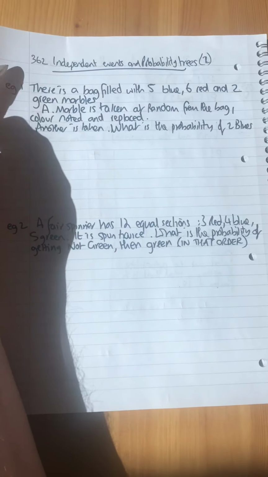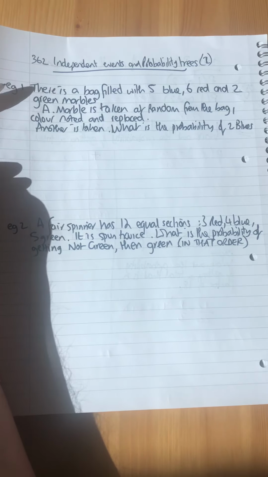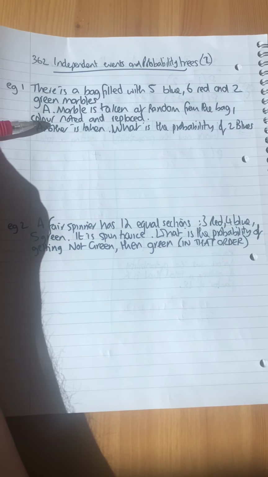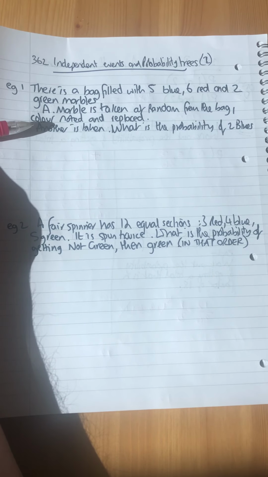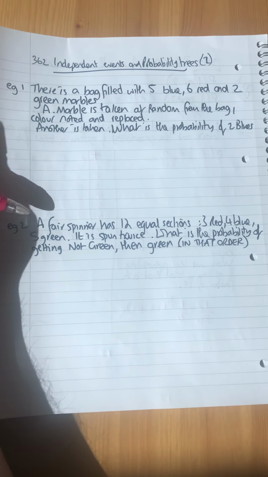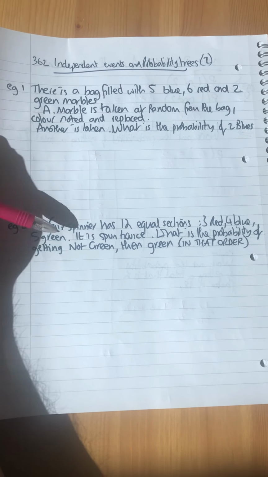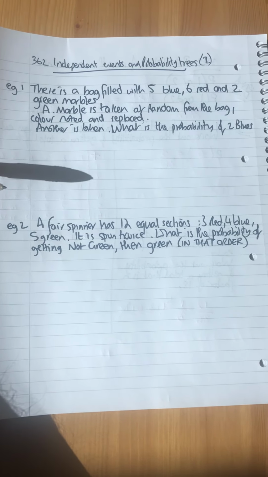This is clip 362, independent events and probability trees. So there's quite a lot of information in these questions. There's two different ways you can do this, either using probability tree diagrams, or you can use combinations. So I'm going to do an example using both and just see which one you prefer to do.